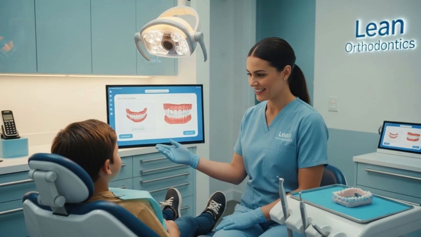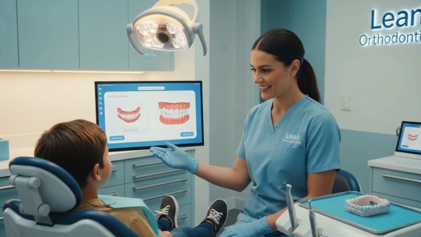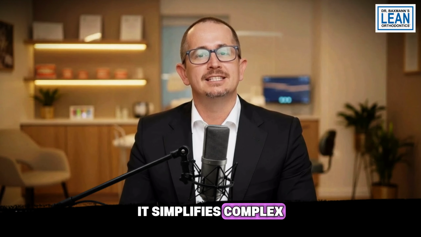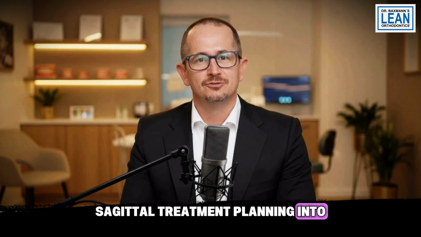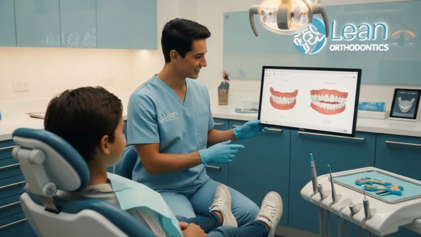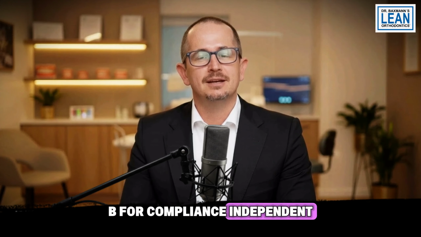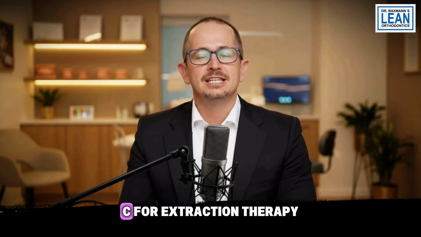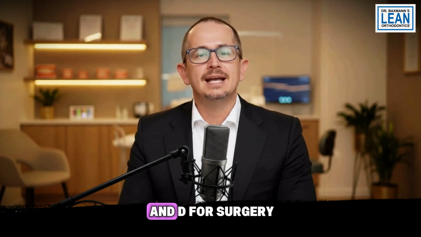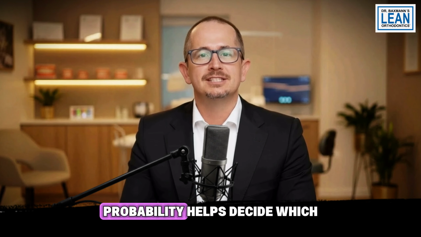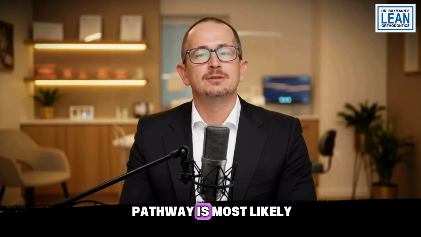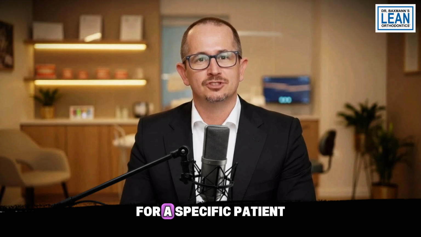This is exactly what my ABCD system does. It simplifies complex sagittal treatment planning into 4 primary pathways: A for functional orthodontics, B for compliance-independent bite correction, C for extraction therapy, and D for surgery. Probability helps decide which pathway is most likely to succeed for a specific patient.